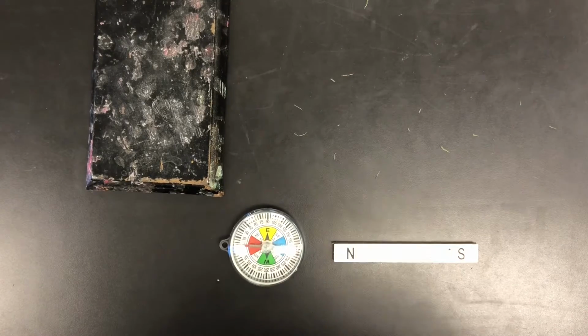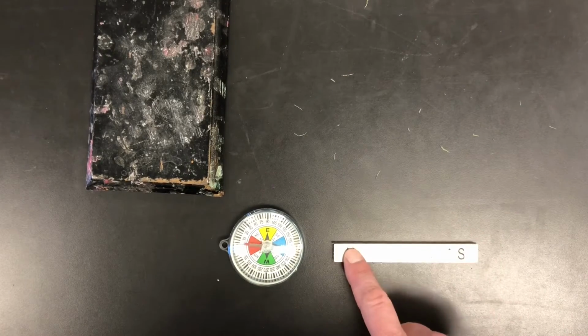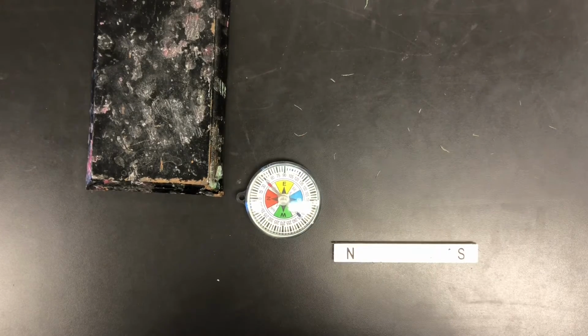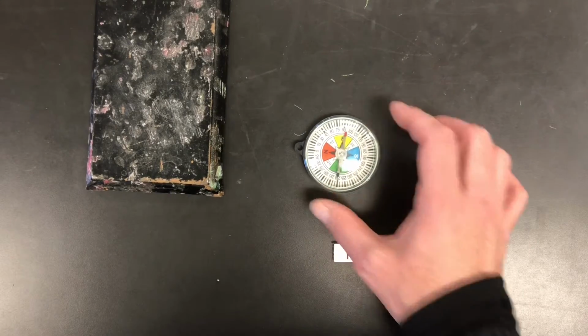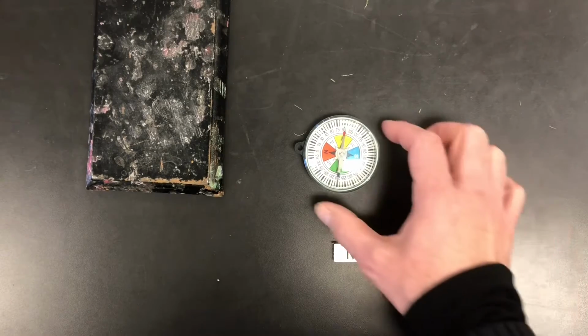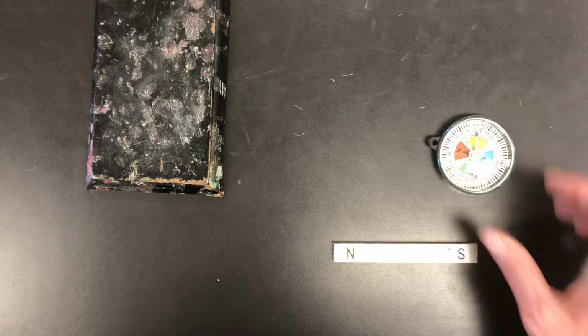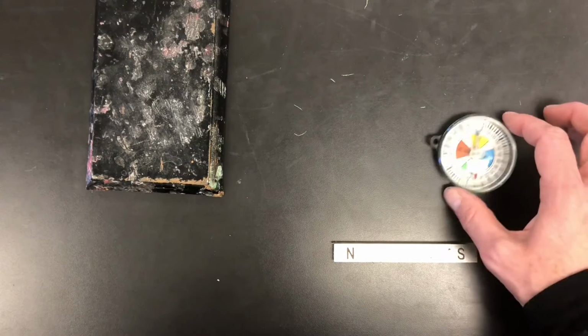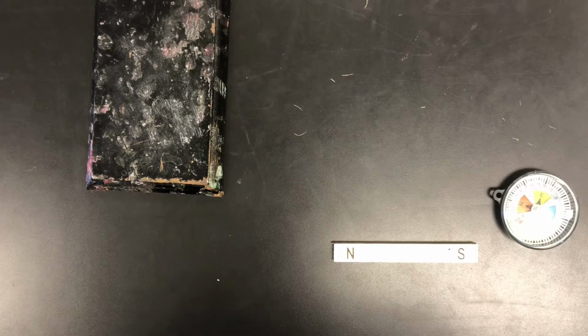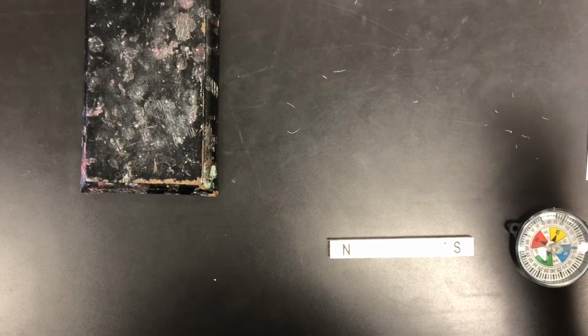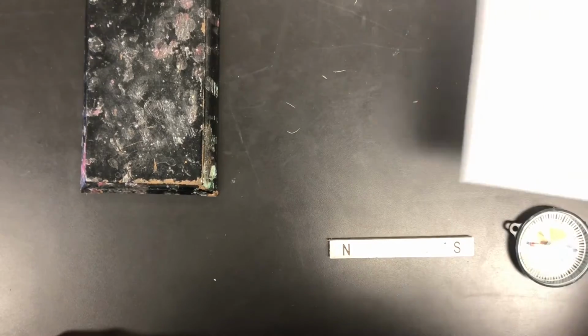So when I started at this position, North Pole, where's that red tip pointed? As I move it, where is the red tip of that compass going? Okay. A little bit of a glare. Okay, so that's that next one.